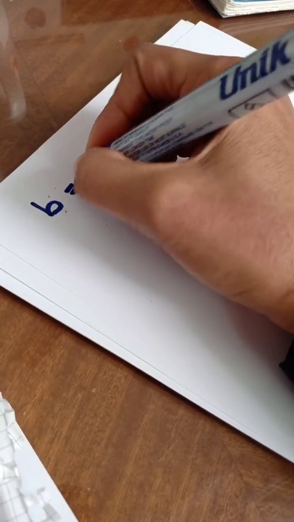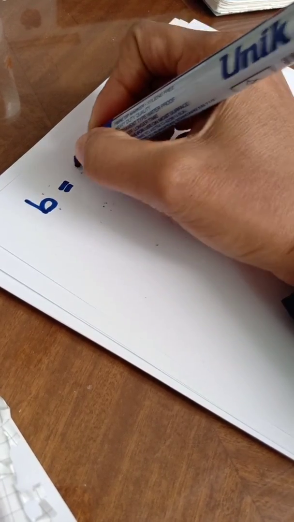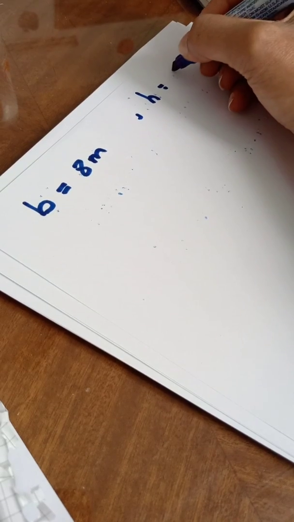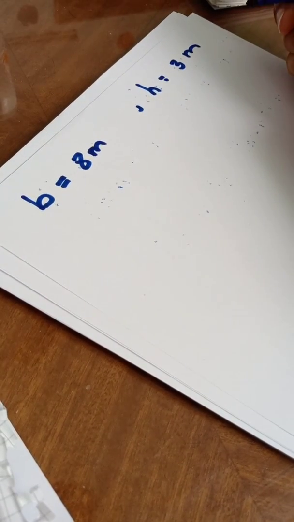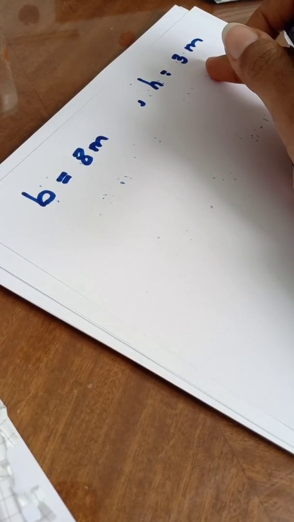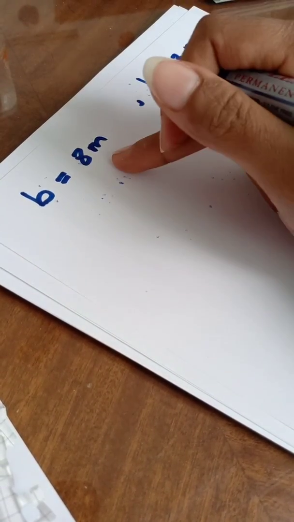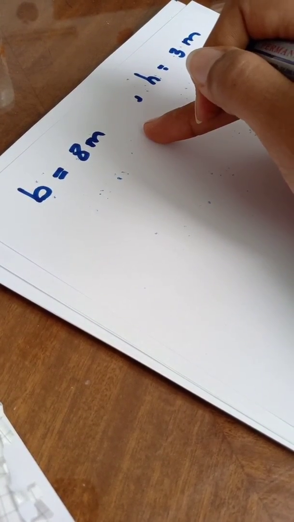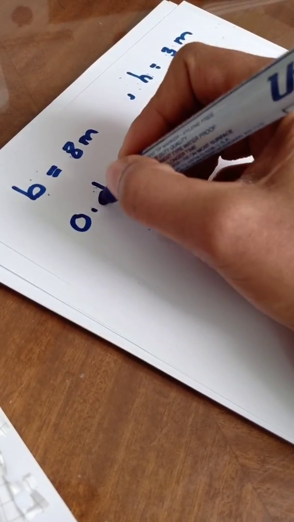Let's see. If we have a rectangle with base length 8 meters and height length 3 meters, what happens if we multiply both dimensions by 5? If we multiply both dimensions by 5, what happens to the perimeter and the area of the figure? Let's first see the original dimensions and find the area and perimeter.